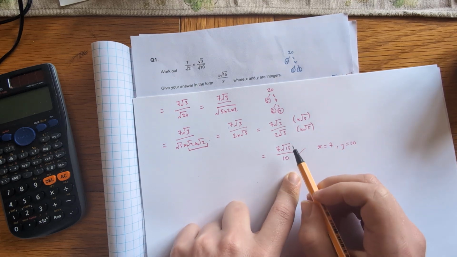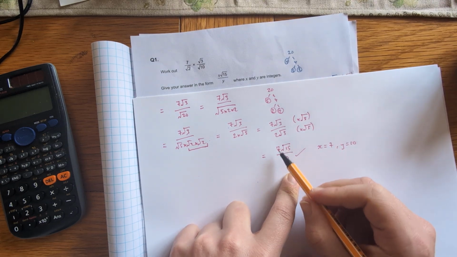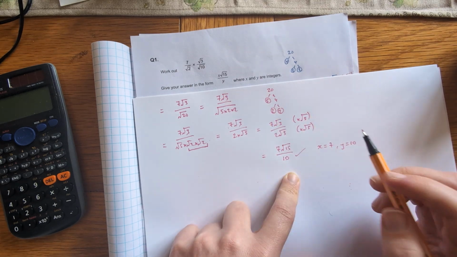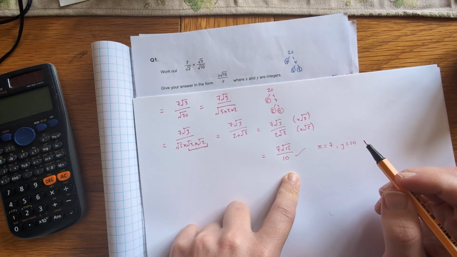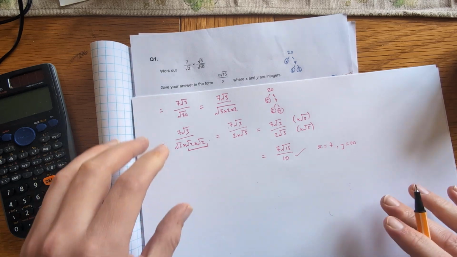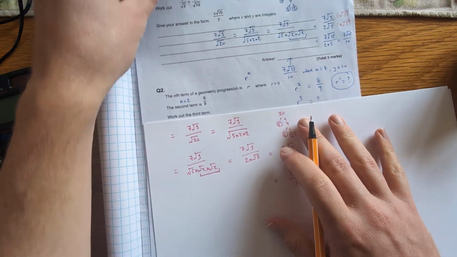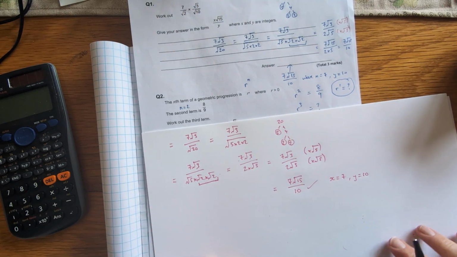Now they haven't asked us to write what x and y are, they've just asked us to write this, but I'm just writing it on the side so you can see that it does satisfy the conditions the question dictates. Now, question 2.